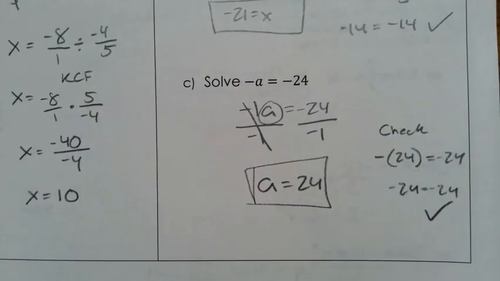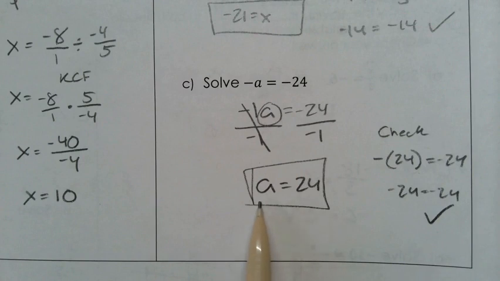Okay, so for that one, it should look something like this. You got a equals 24 and then checking it.